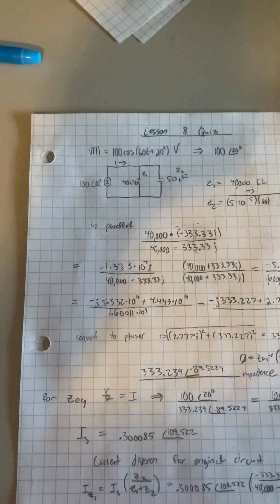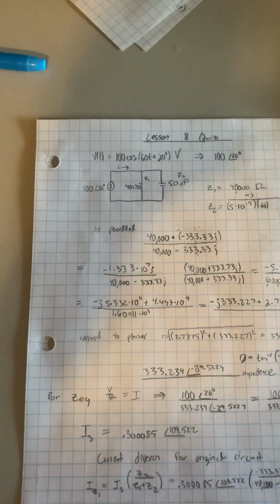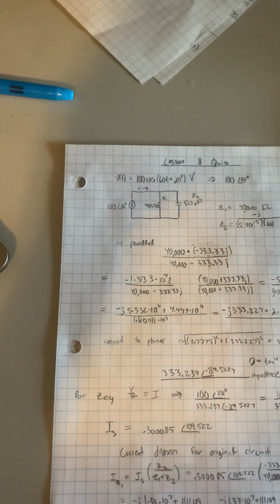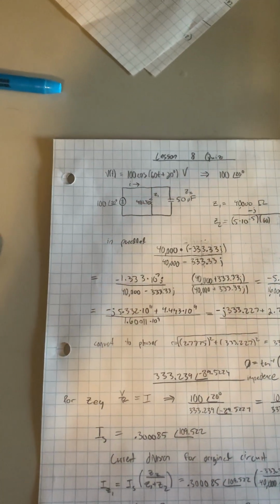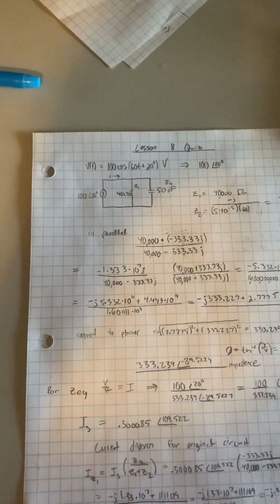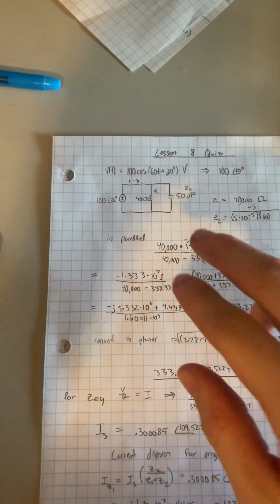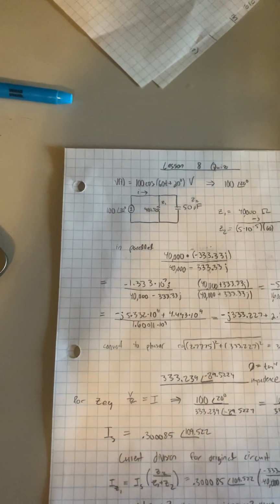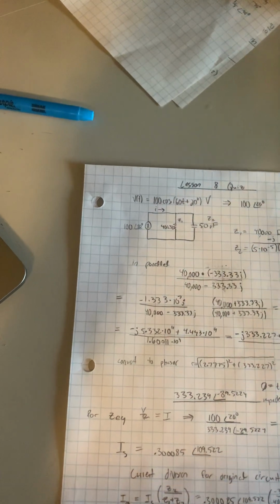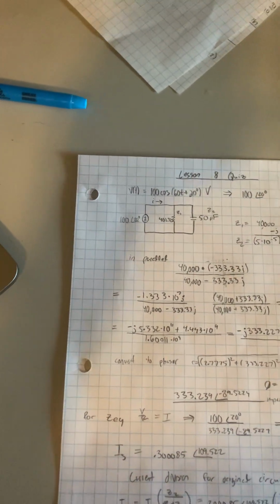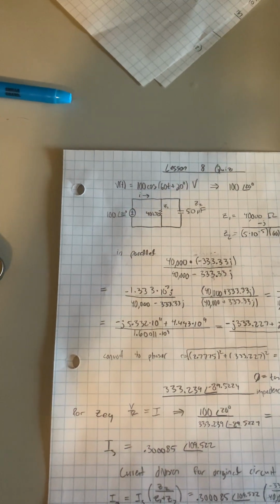So my strategy with this, I feel like it was really long and probably a really bad way to do it. But what I did was I thought that if I combine both these elements through parallel impedances, then I could get the current of the source.